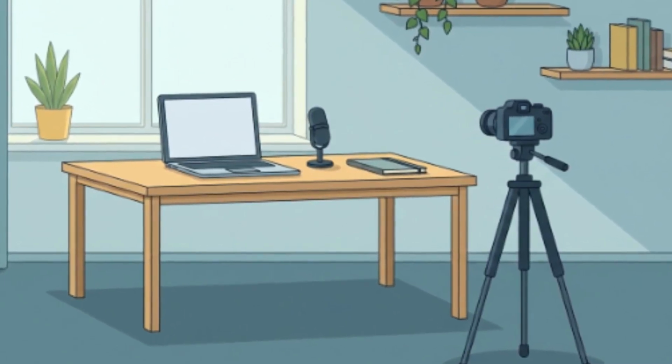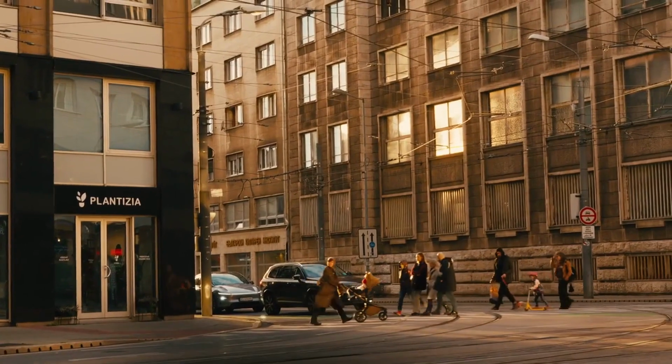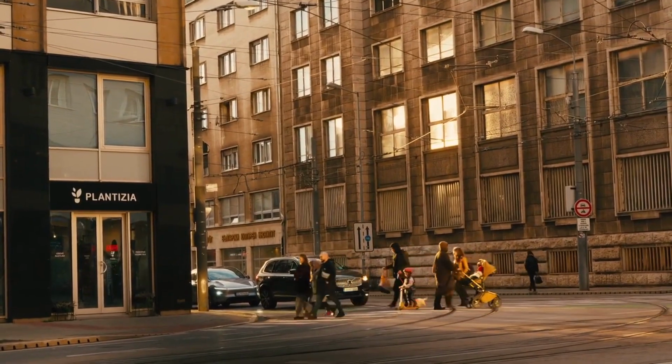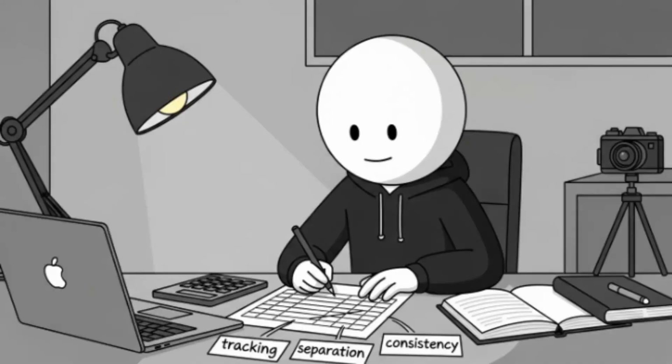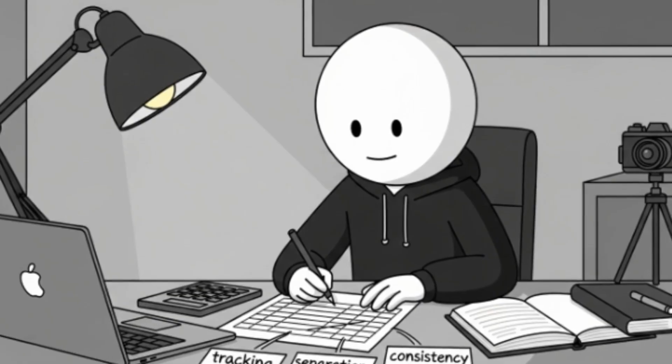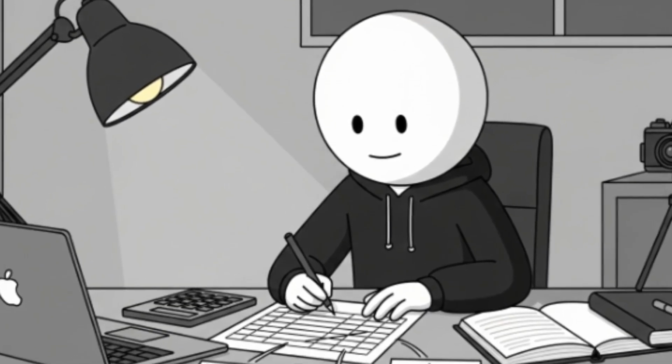Most activation problems are not technical failures. They are account structure and eligibility problems. That's the hidden truth most users never realize. So here's the bottom line.